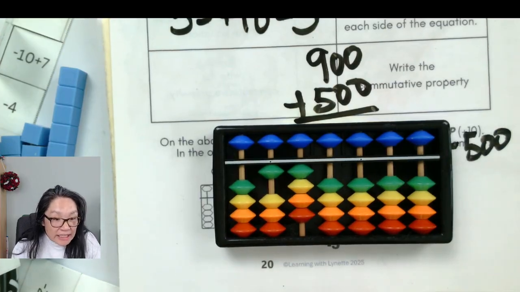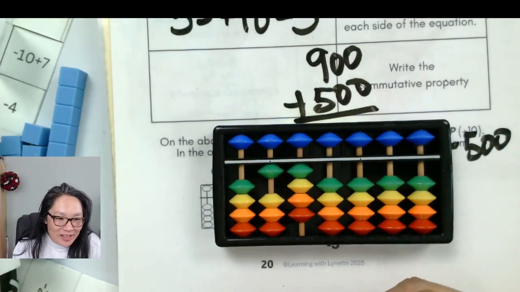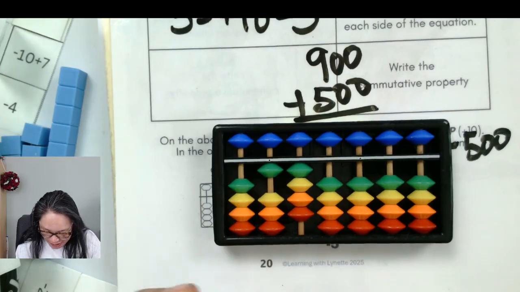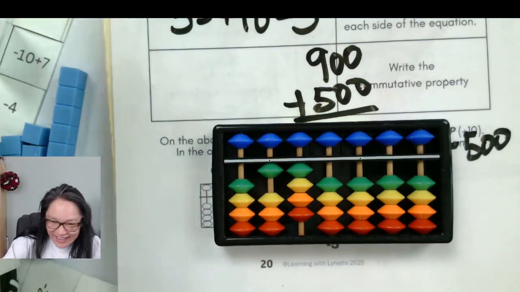Position agnostic. I'm gonna trademark that name.